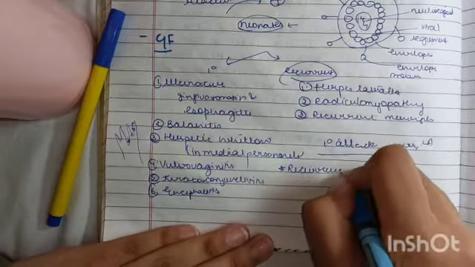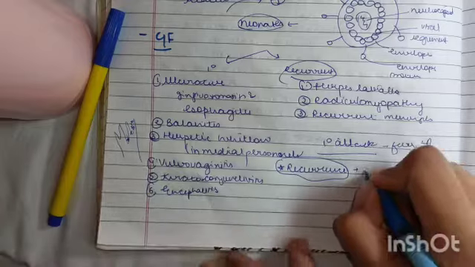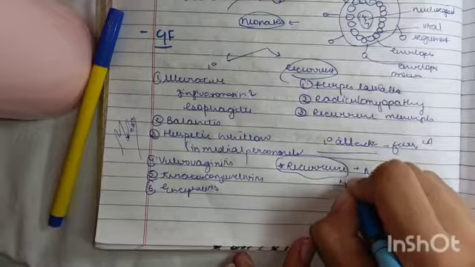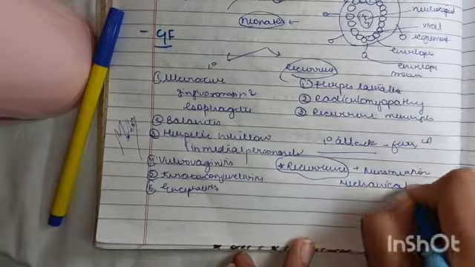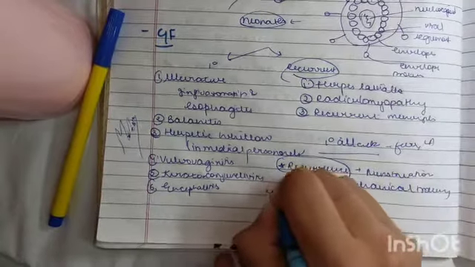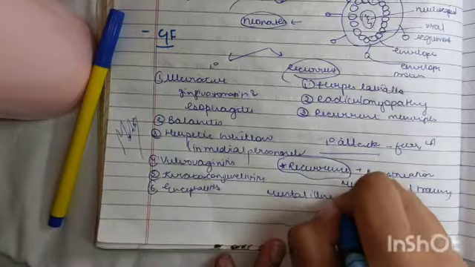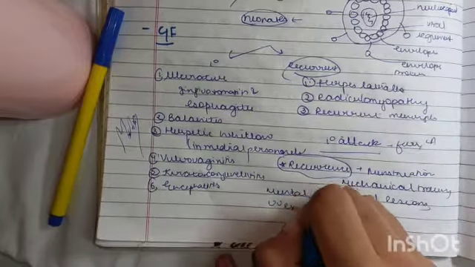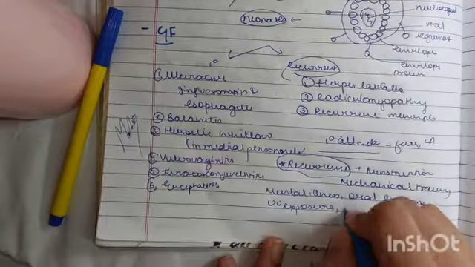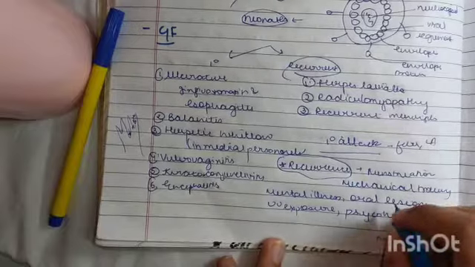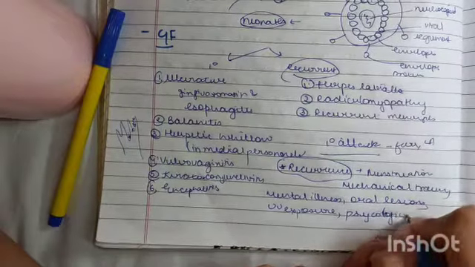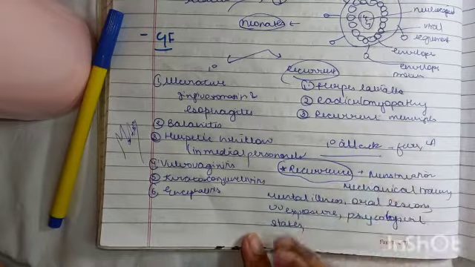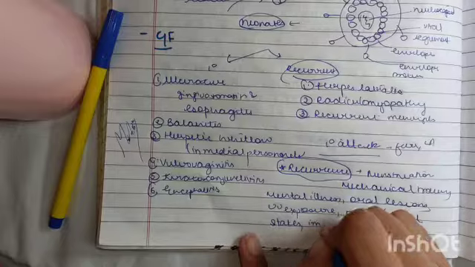It can occur due to menstruation, mechanical trauma, mental illness, oral lesions, UV exposure, psychological states, also immunosuppression.